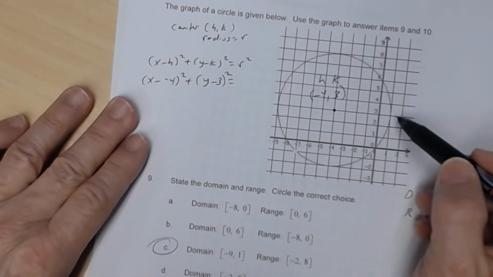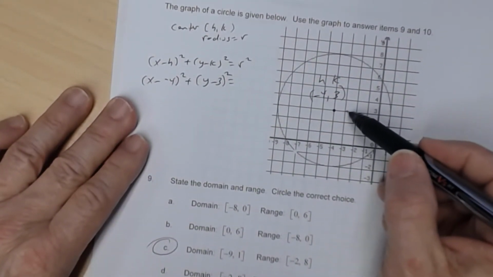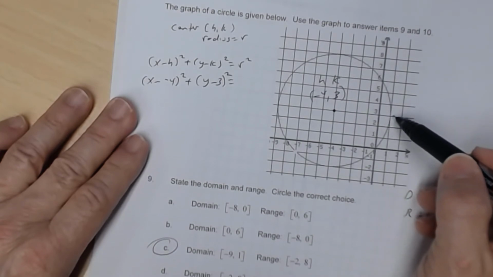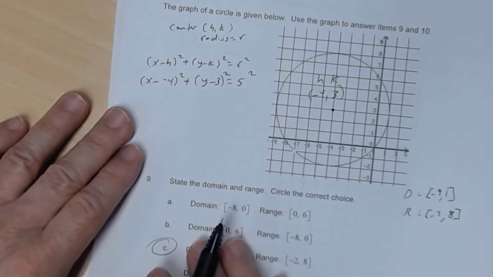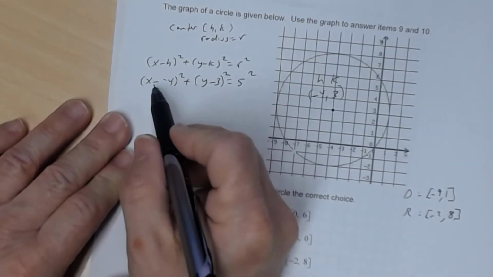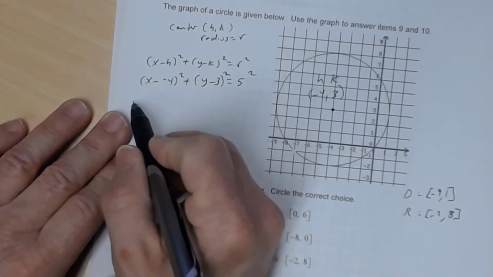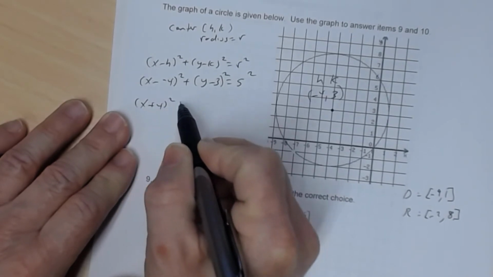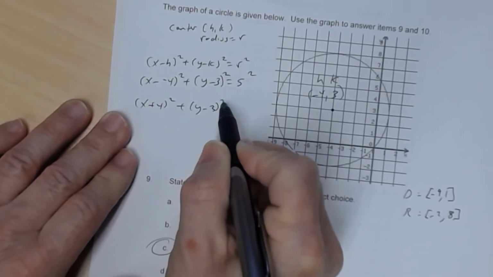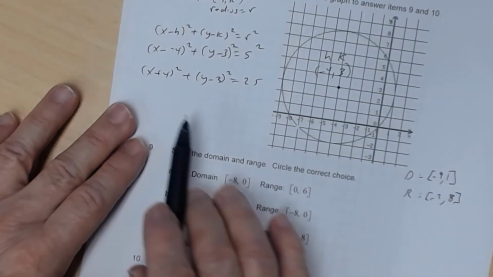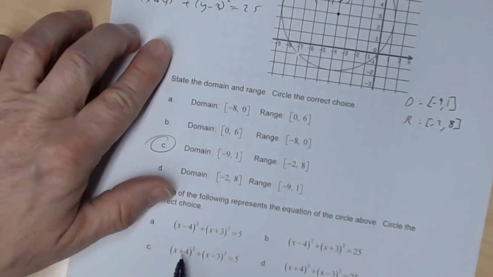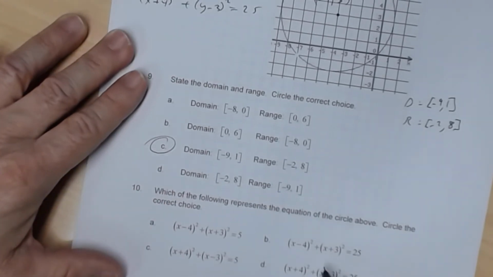Now the radius is the length from the center to the circle. And so let's go ahead and use this horizontal distance. That's 1, 2, 3, 4, 5. So it'll be 5 squared. So your radius is 5 units. Now, I rewrite this because you should know that x minus a negative 4 means x plus 4 squared, and then y minus 3 squared equals 25. All right, so 5 squared is 25. And so that's going to be x plus 4. That's going to be this one.